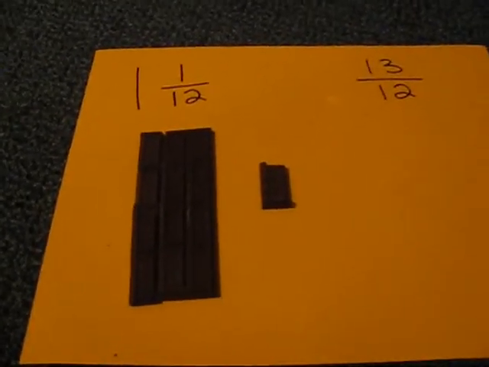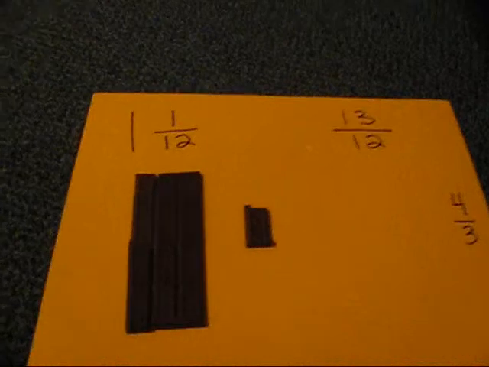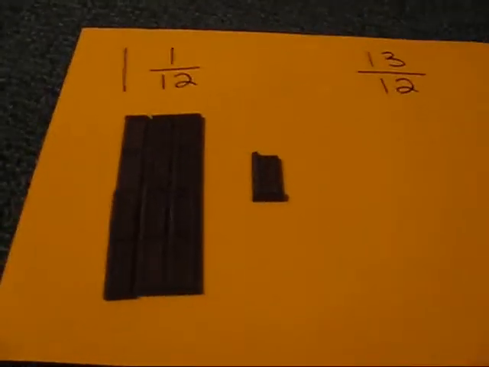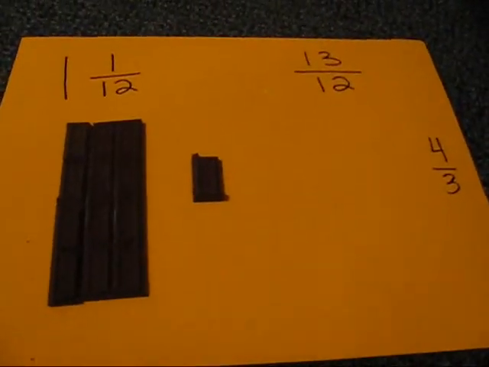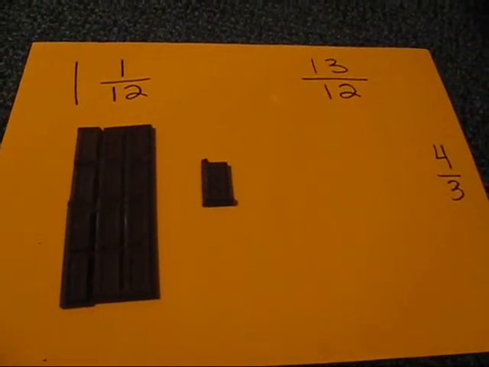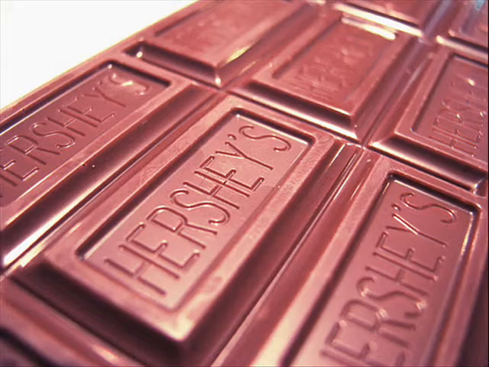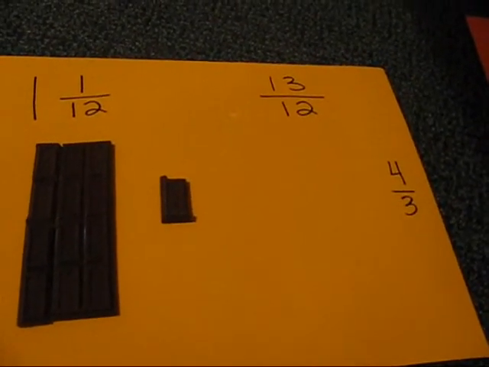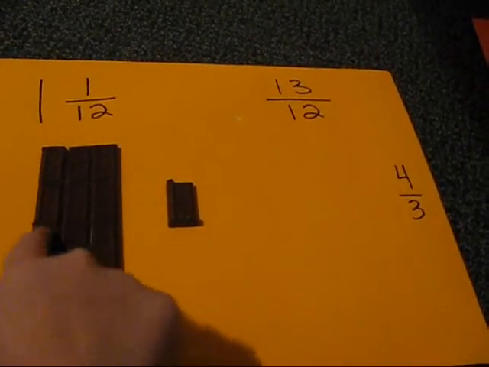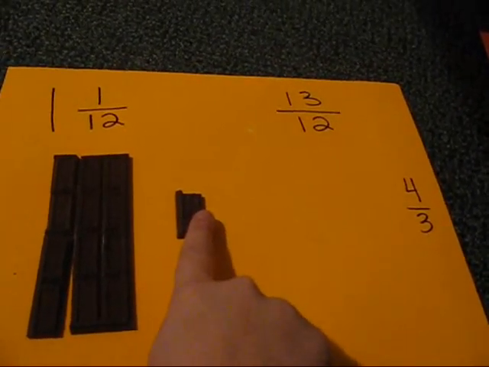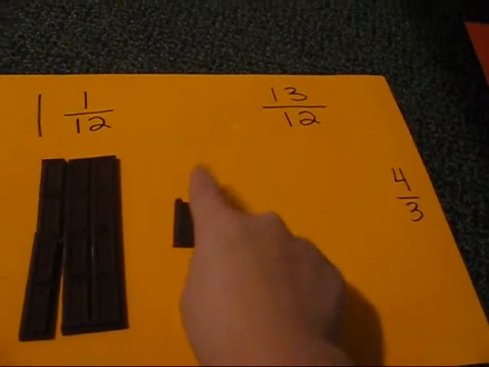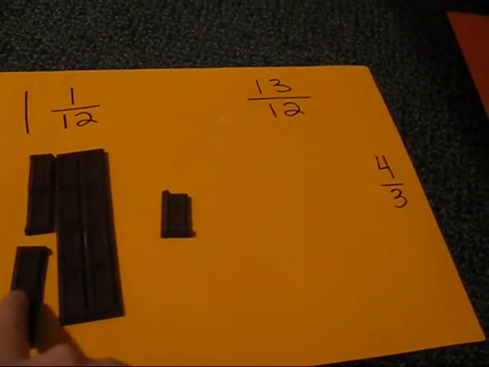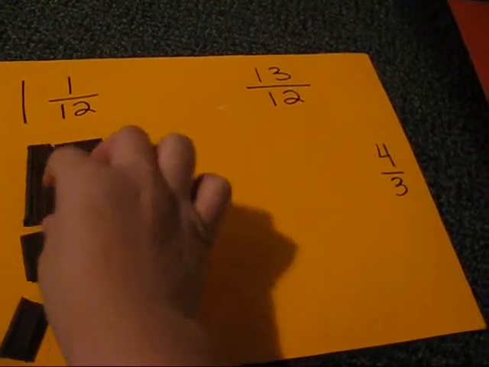Now, this is going to show an example of how an improper fraction and its mixed number are equivalent. I used a Hershey bar because they tend to be already broken up into pieces. As we can see, this is one whole Hershey bar. It has 12 of the little pieces in it, and then there's one additional piece. These little pieces are 1/12 because this is one whole thing, and each individual little piece in it is 1/12.